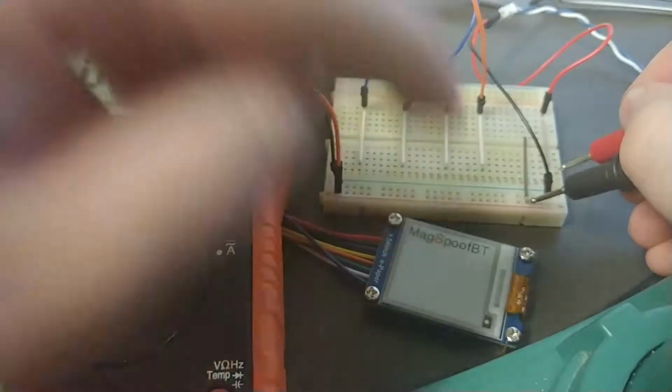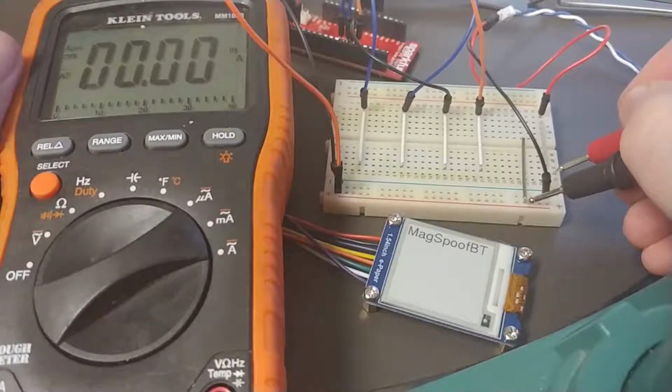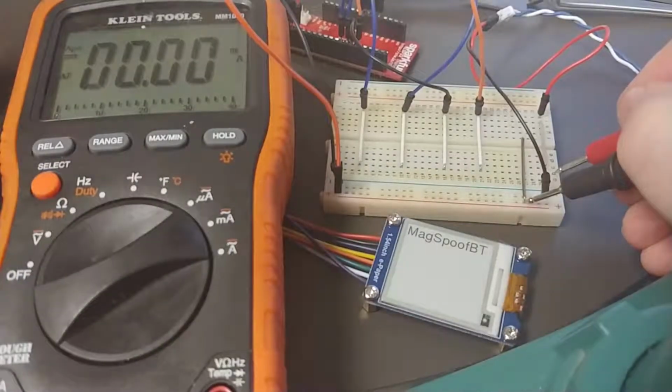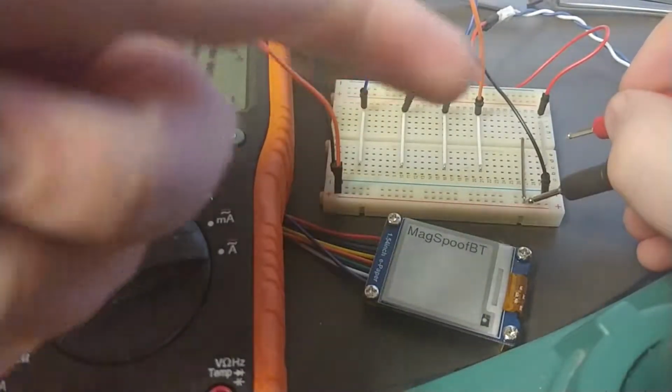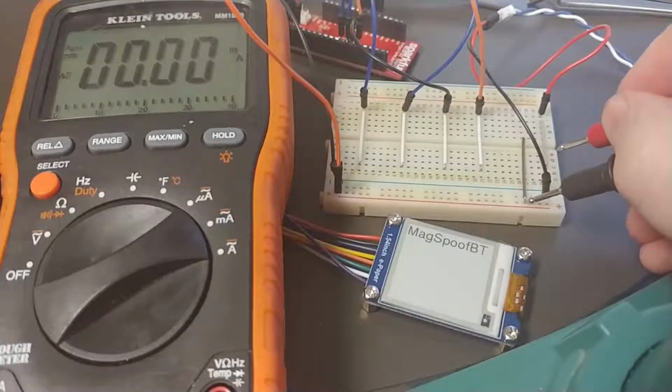I specifically chose this display despite its expense because when not updating the screen, it uses much less current than something like an OLED, for instance. Because even right now, with no power to the circuit, it still displays the name of my device.